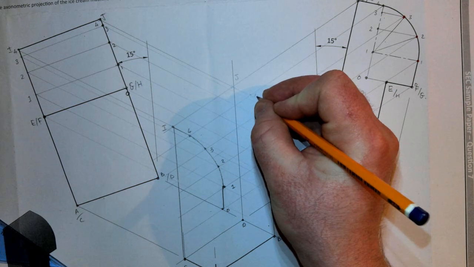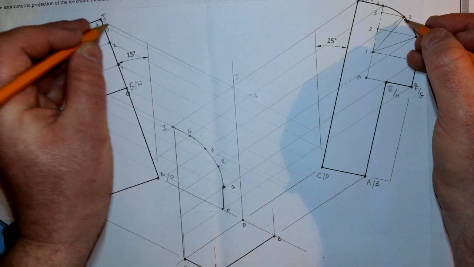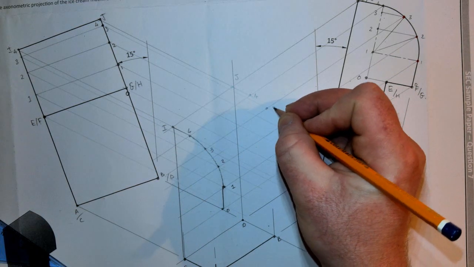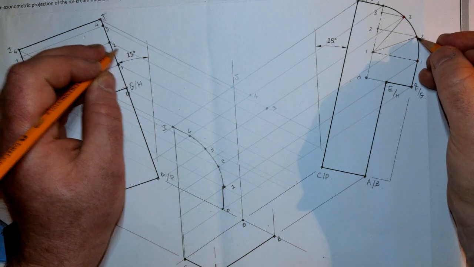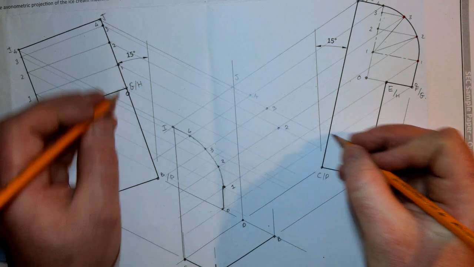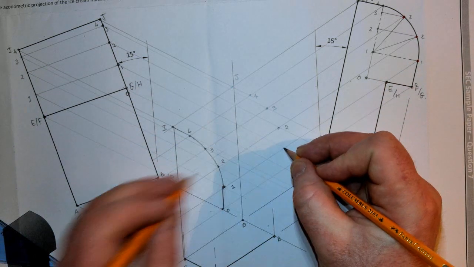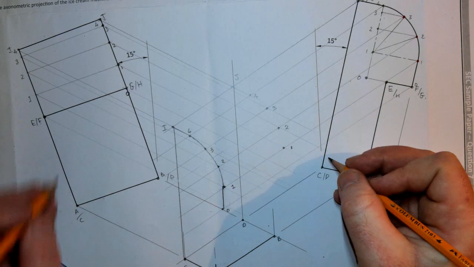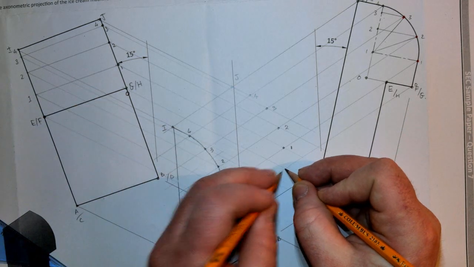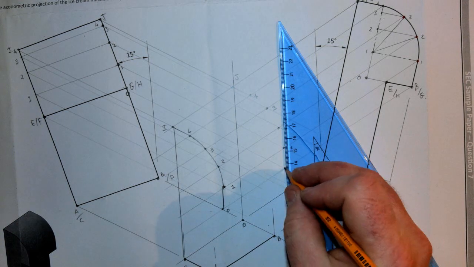Number 4. 3, down we come. 2, down we come here. 1, down we come. 0 as well. Here we go. Down with 0. There. That should be vertical again. It is.